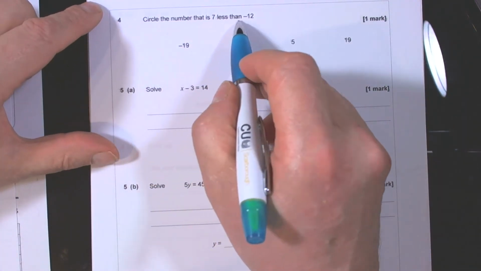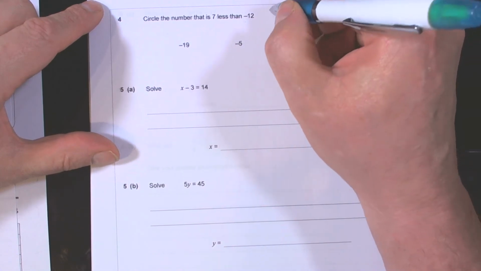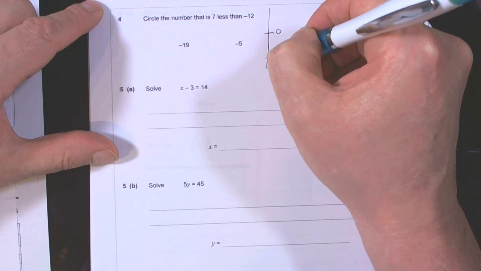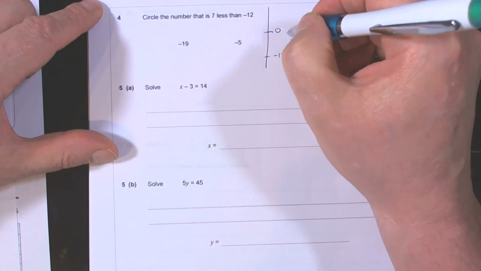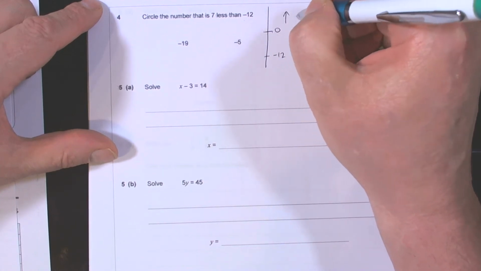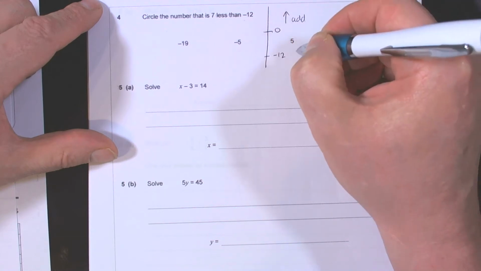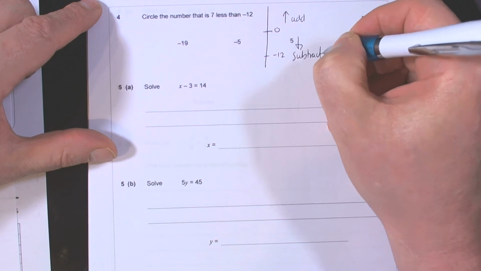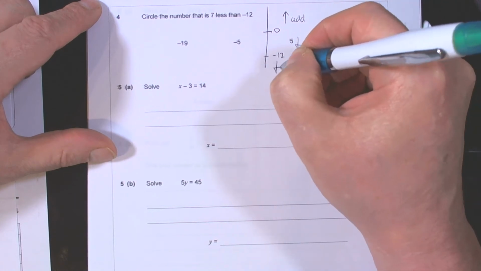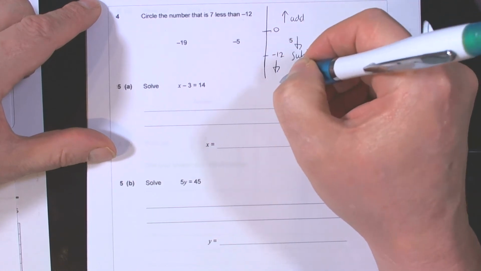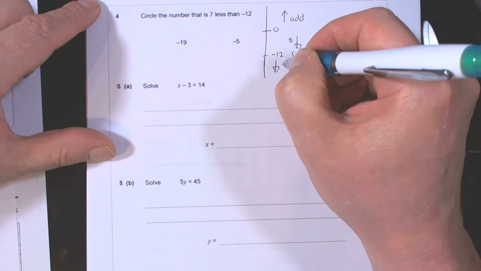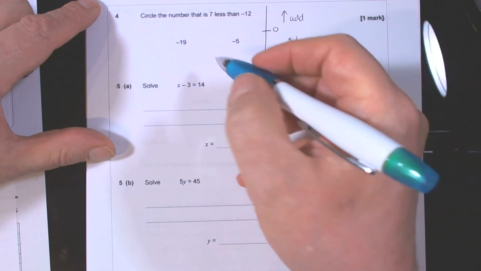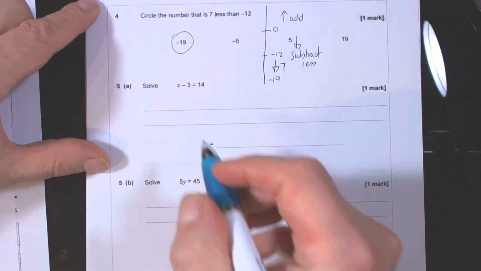Circle the number that is 7 less than -12. Well, again, we should always have in mind our number line, so we know -12 is there, below 0. If we go this way, we're getting bigger, so we're adding, and if we're going this way, we're subtracting. So in other words, we're getting less, so if we're getting less, we'll be counting down even further. So if we're counting down 7, then we're going to get to -19. So it's going to be -19.